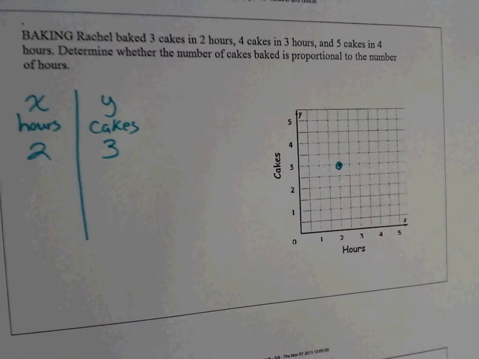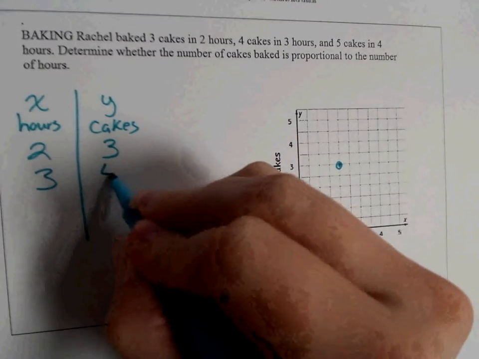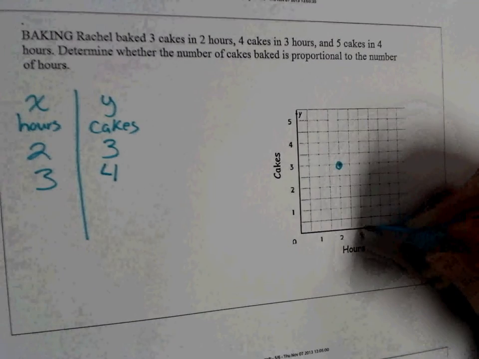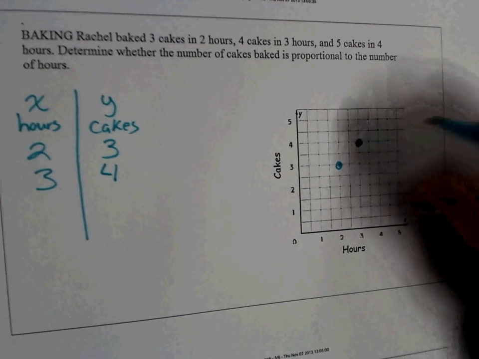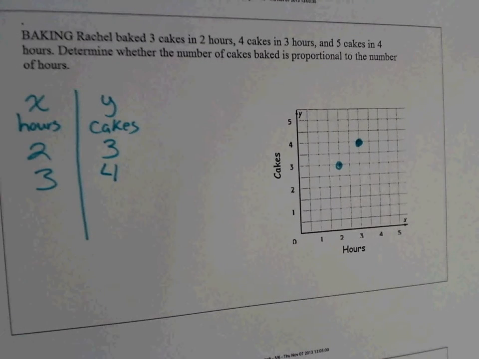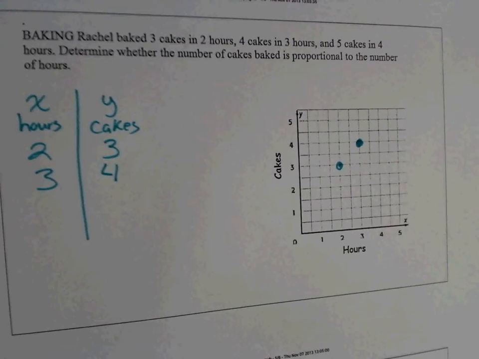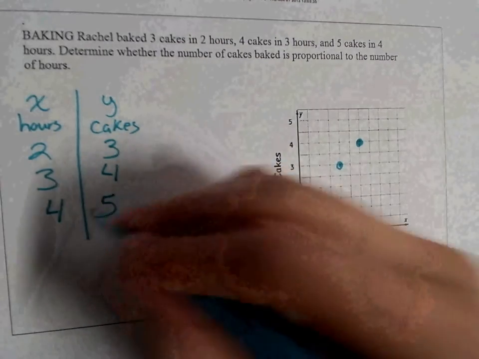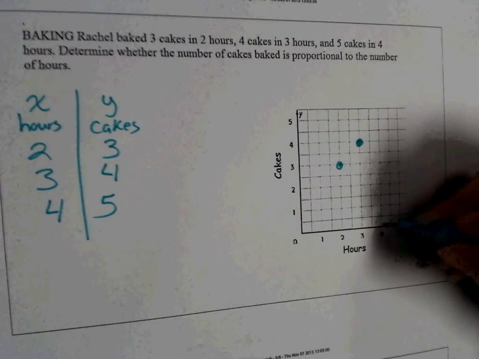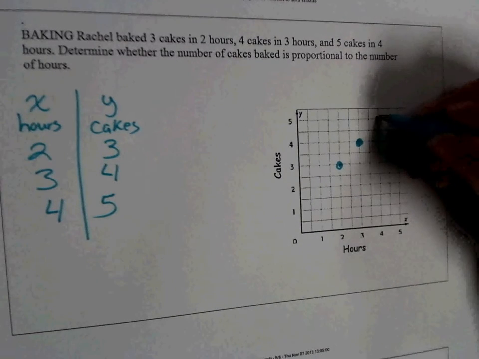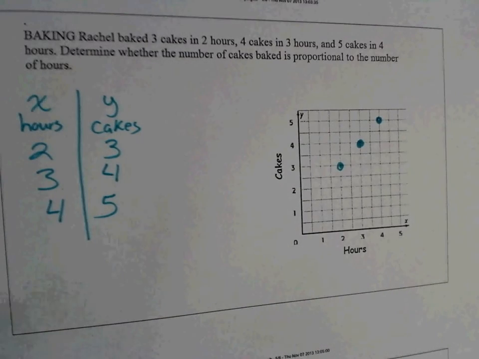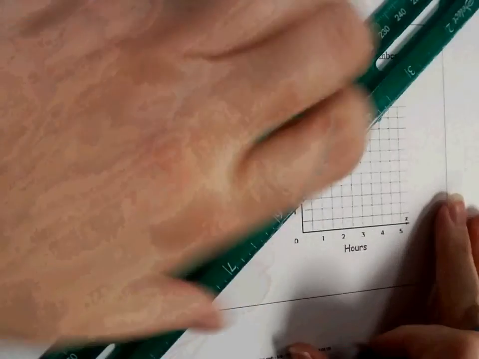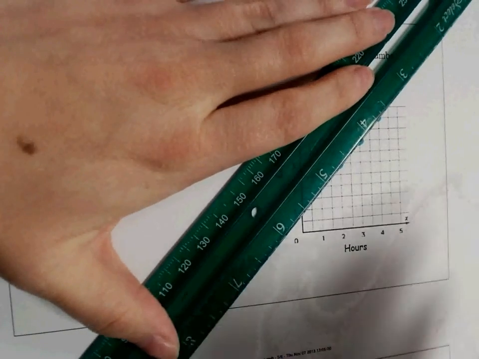What's my next point? Who can raise their hand and tell me what's the next coordinate going to be? Kimberly? 3 hours. Very good. 3 hours, 4 cakes. So we're going to go to the right where 3 is, and go up to 4 cakes. What's my last coordinate? 4 hours. Very good. 4 hours, 5 cakes. So I'm going to go right to the 4 and go up to the 5. Okay, so those are my graphed points. I'm now going to connect them.